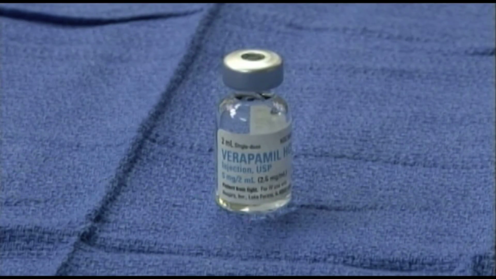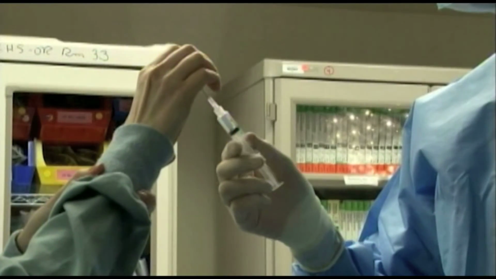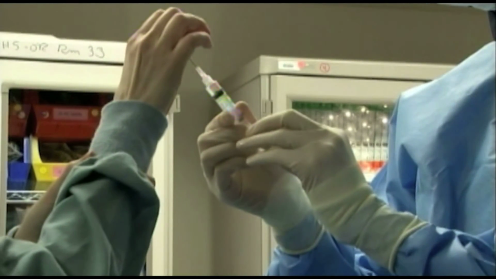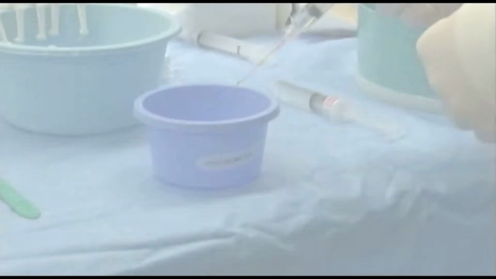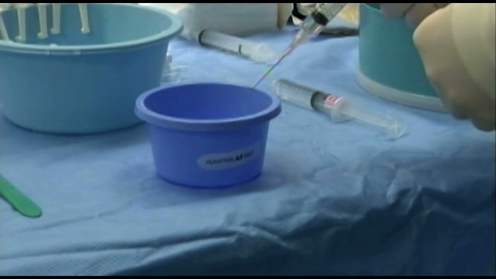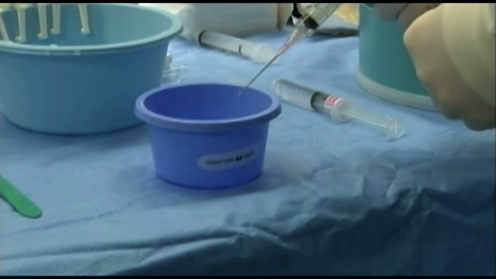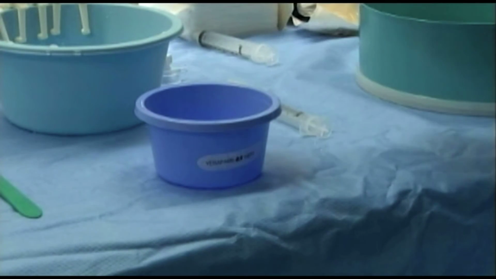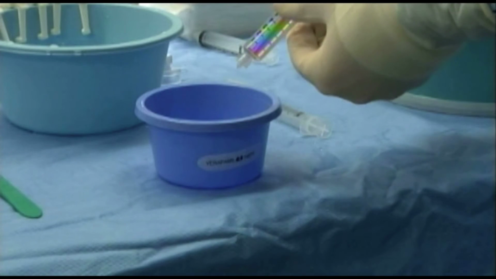Verapamil is an L-type calcium channel blocker. We use verapamil since the drug has a well-known safety profile established in the cardiac literature for the treatment of coronary vasospasm. The verapamil is diluted in heparinized saline to a concentration of 0.5 mg per cc. Our typical dose of verapamil per vascular territory is 20 mg, with a range on the order of 10 mg to 40 mg.